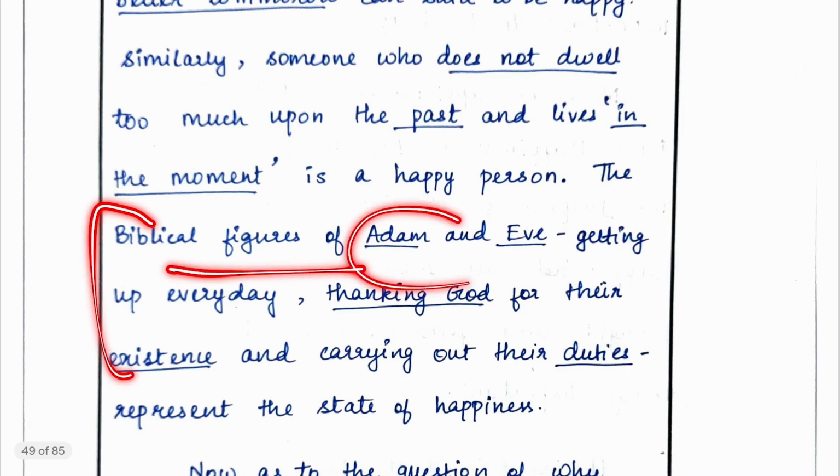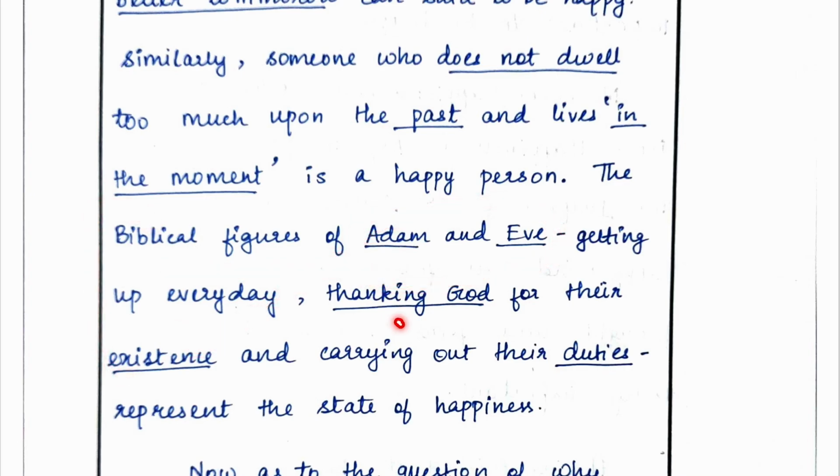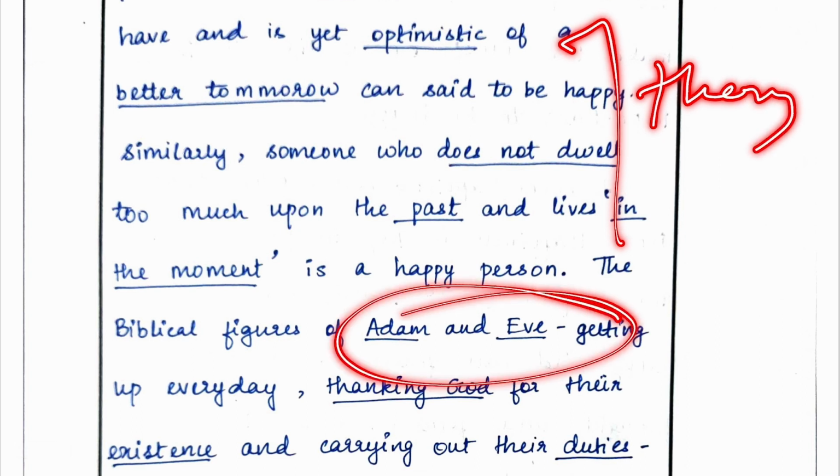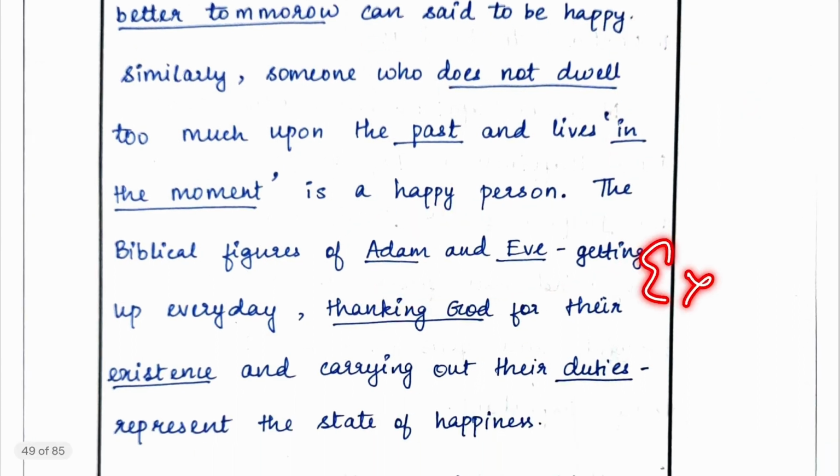The biblical figures of Adam and Eve getting up every day, thanking God for their existence and carrying out their duties represent the state of happiness. So here he is writing the theory part, and by using Adam and Eve, he is giving the example.